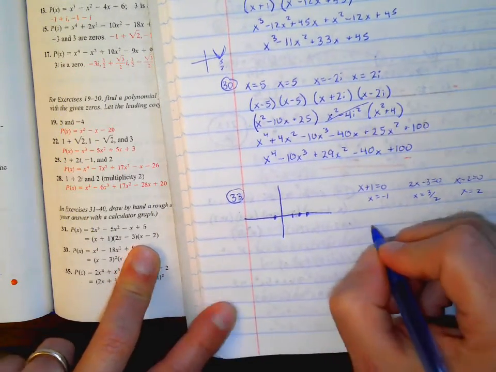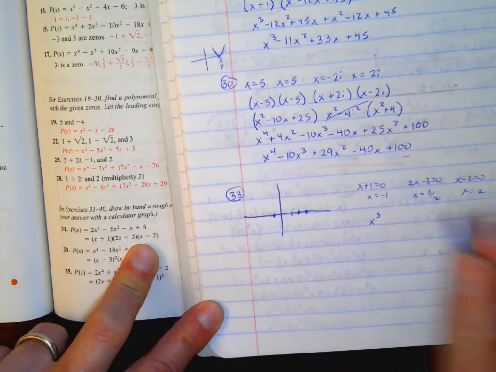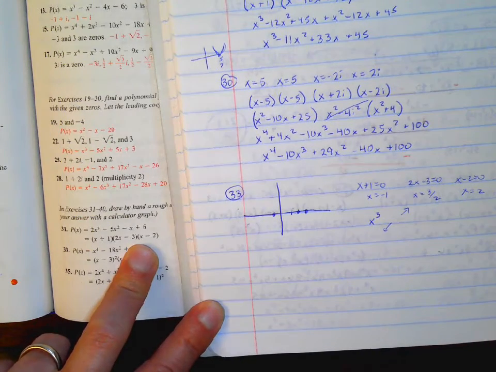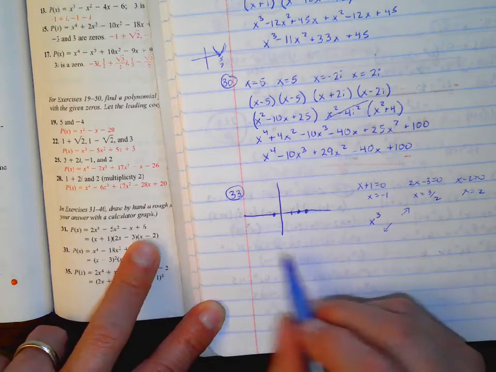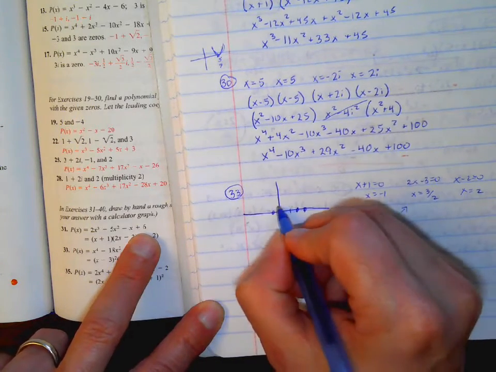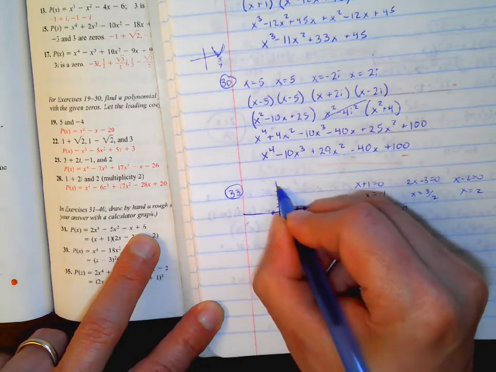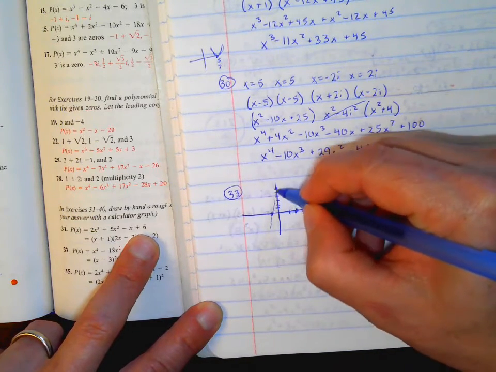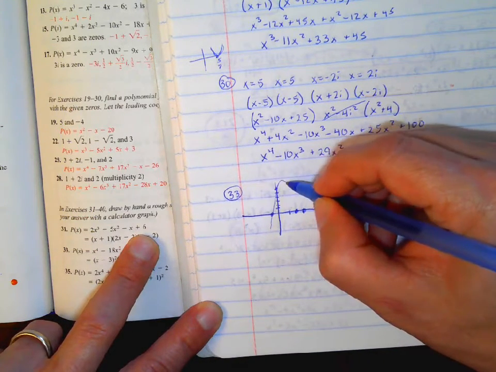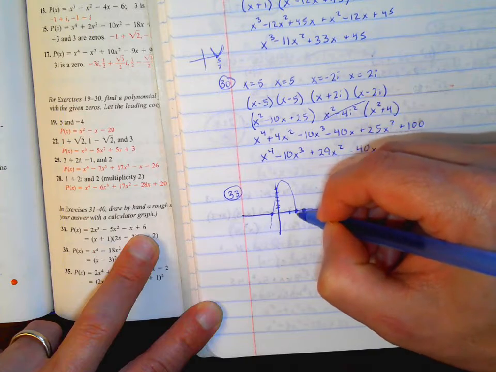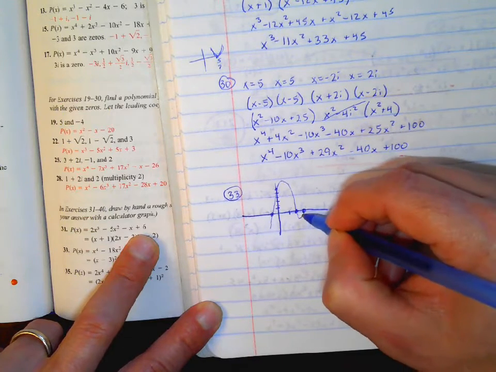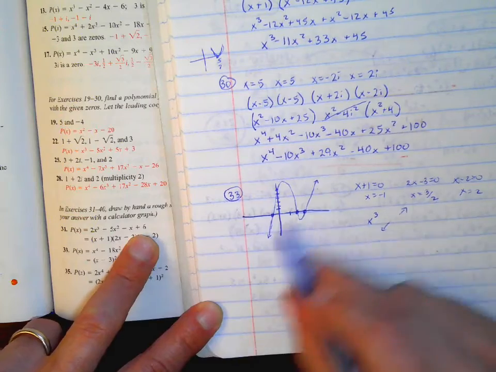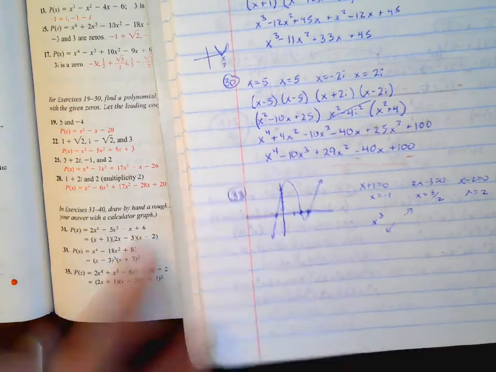Since this is an x to the third equation, we know our end behavior is going to look like this. And it's going to go through our y-intercept at 6. It's going to come and go like this, and I'm not sure exactly how high it goes or how low it goes, but it's going to do something like this. So we have our end behaviors and those points there.